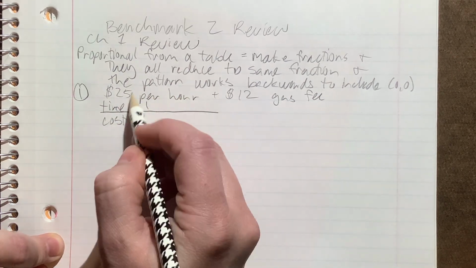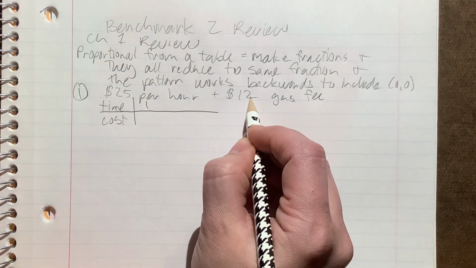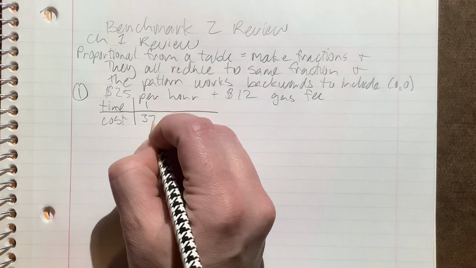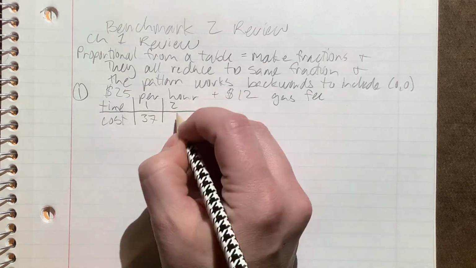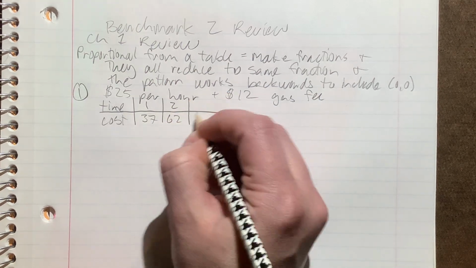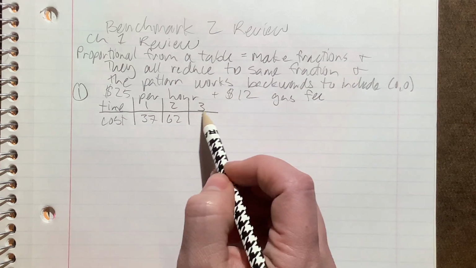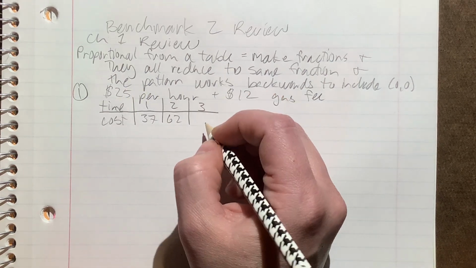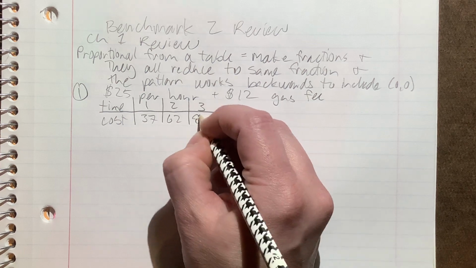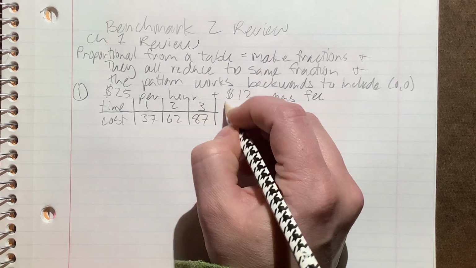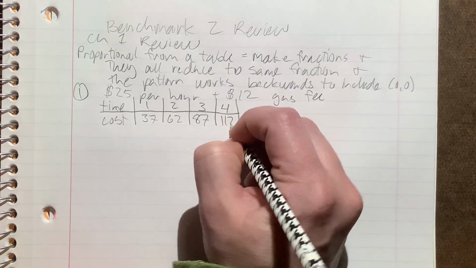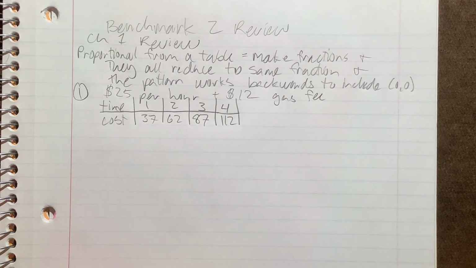For 1 hour is $25 plus the $12. And so that's $37. For 2 hours, it's $62. For 3, this is 3 times 25, which is 75, plus the $12 is 87. And 4 is 112.